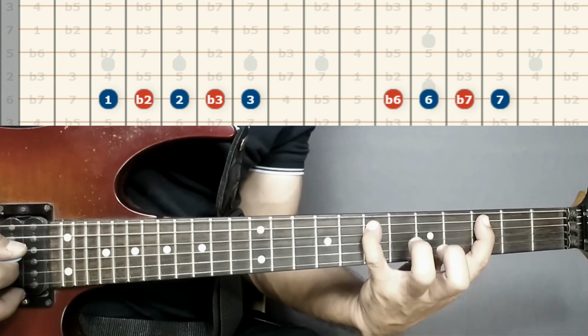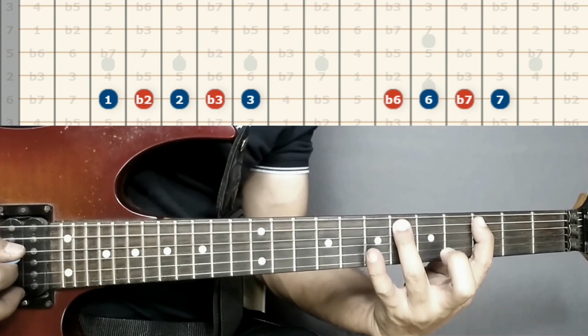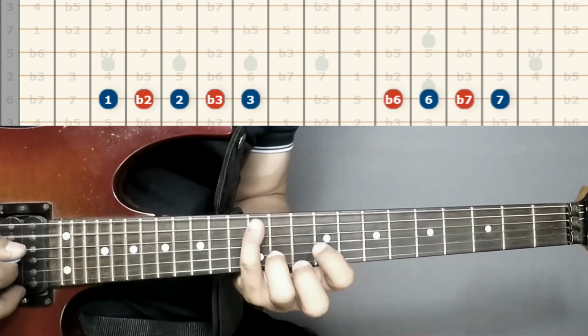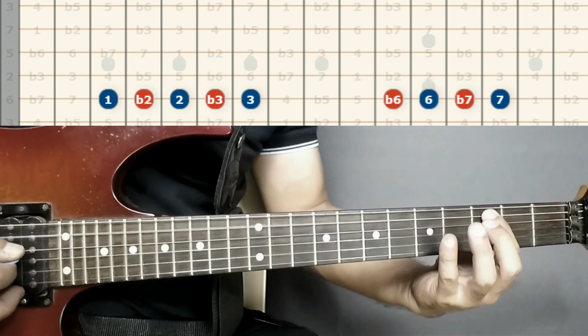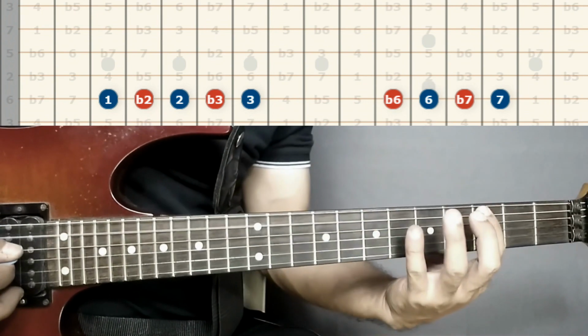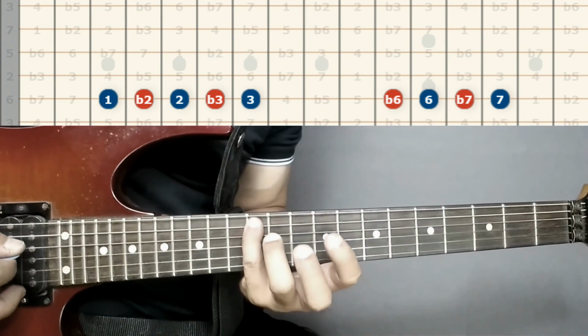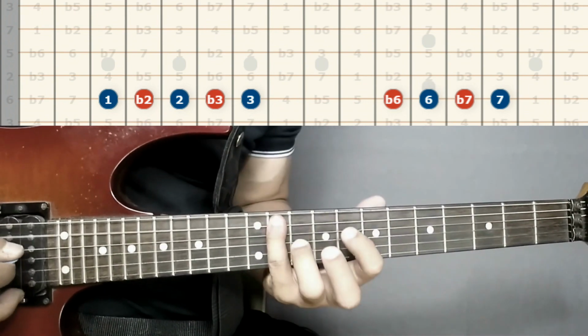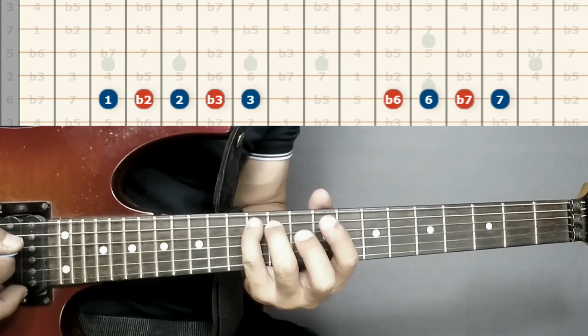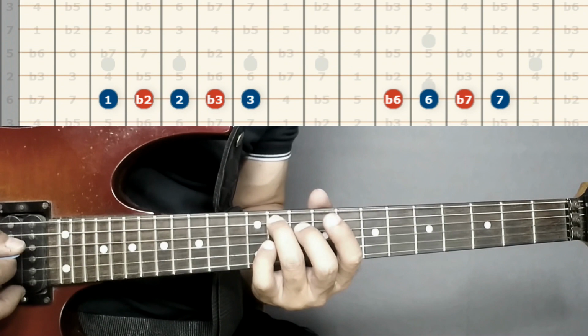Major third, minor third. From C, major sixth, minor sixth. So C, major sixth, C, minor sixth. I play the note below the major sixth, so it's a minor sixth.